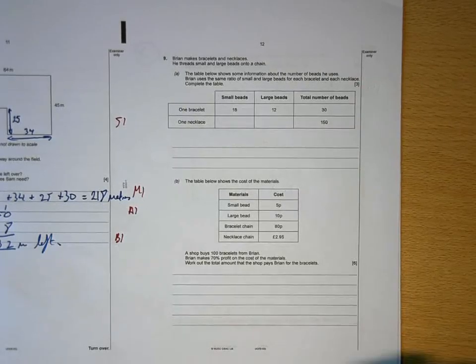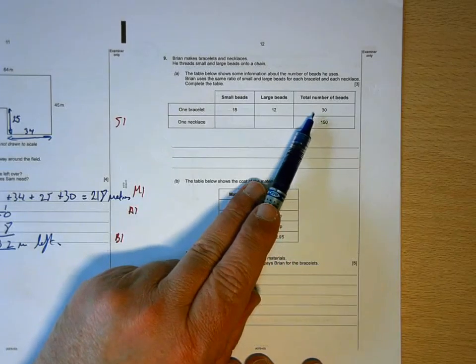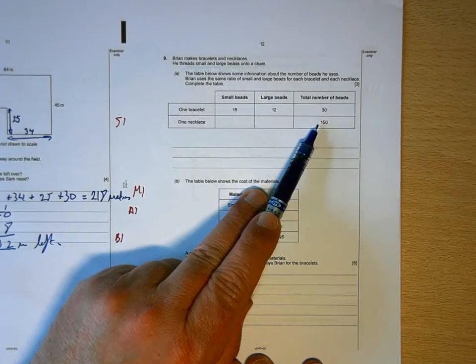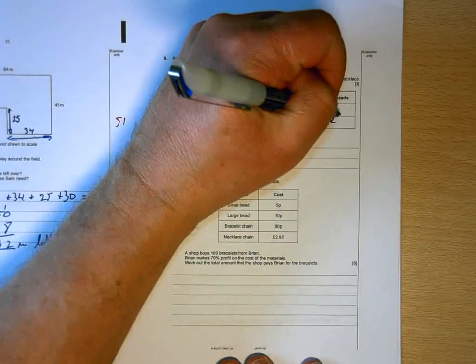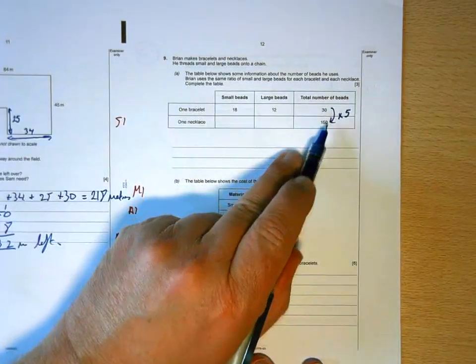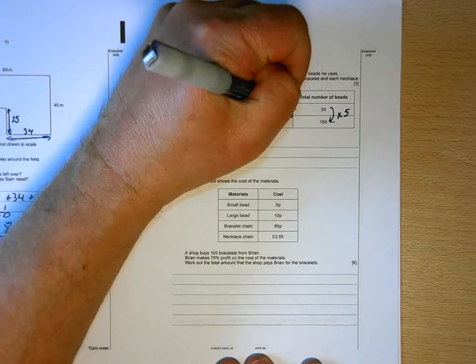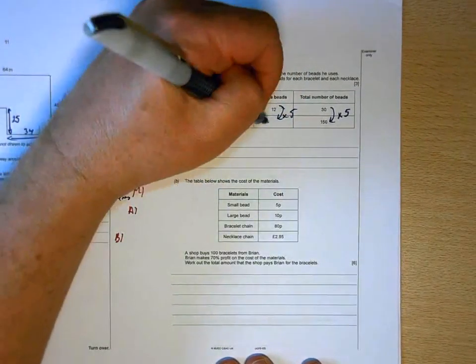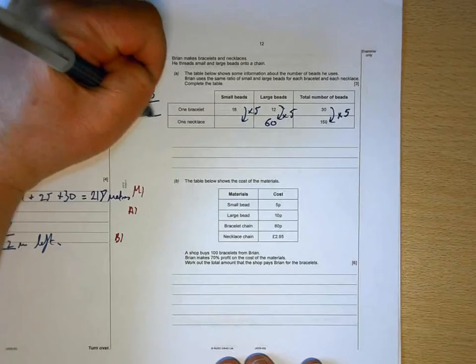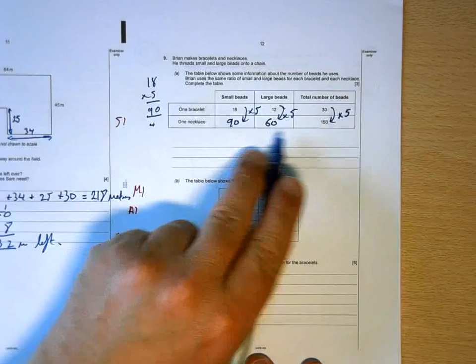Complete the table. Okay, so if the ratio is the same, then whatever this total has been multiplied up by, these will be multiplied by the same thing. So hopefully you can see that that's been multiplied by 5. So to work out these here, you would multiply by 5 as well. So 5 12s are 60. 18 times 5, if you're not sure, work it out. 5 8s are 40, 90. And 90 add 60 is 150.